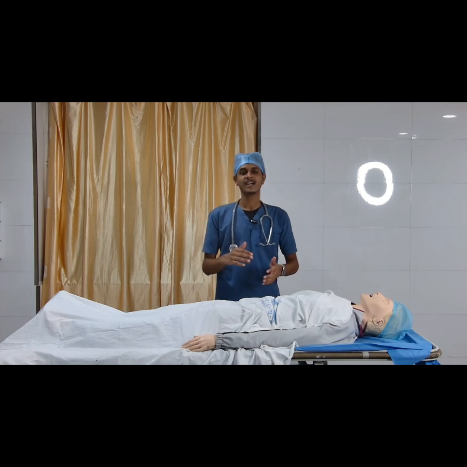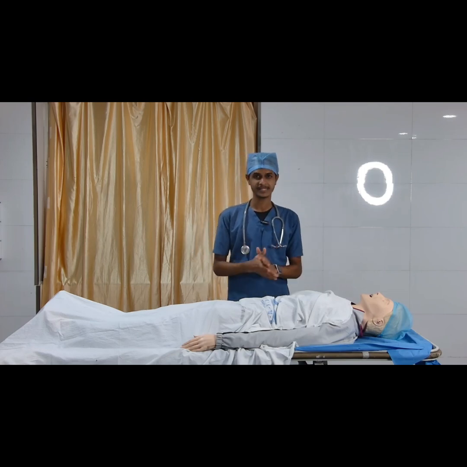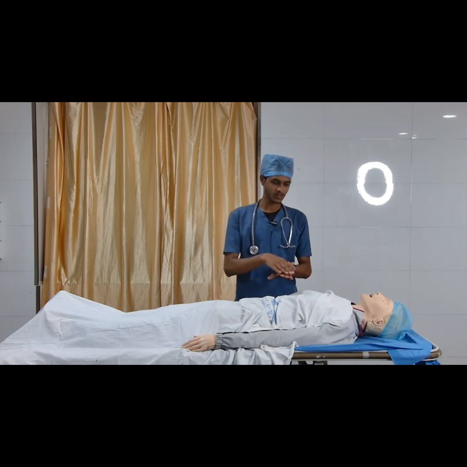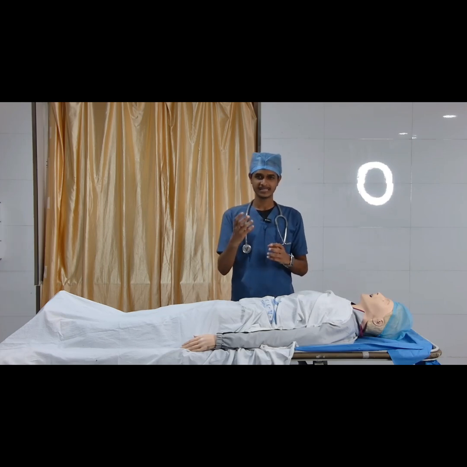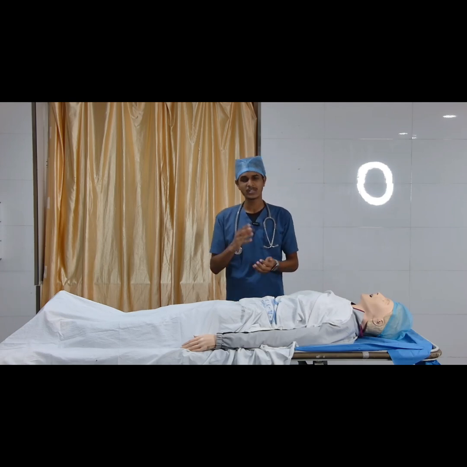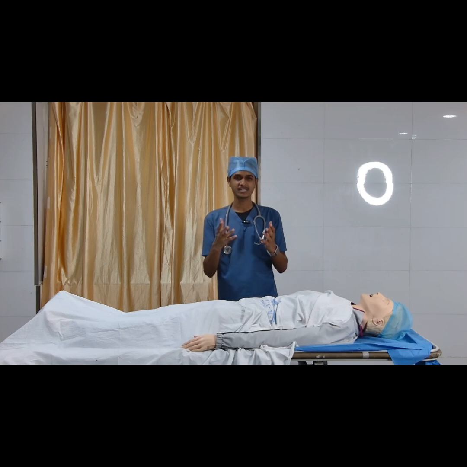So yes, moving on to the second technique, that is palpation. Palpation means I am going to use the sense of touch. I am going to gently palpate, touch the person's body, thereby detecting the deformities or abnormalities in the person's body. Remember, at a scene we won't get that much breathing time.